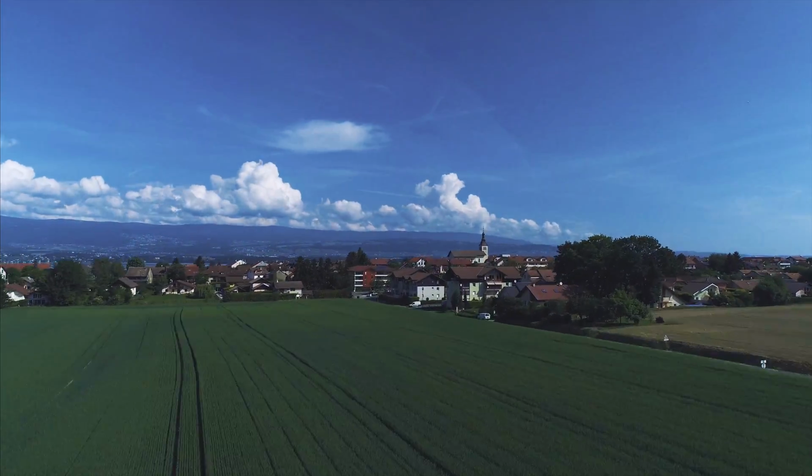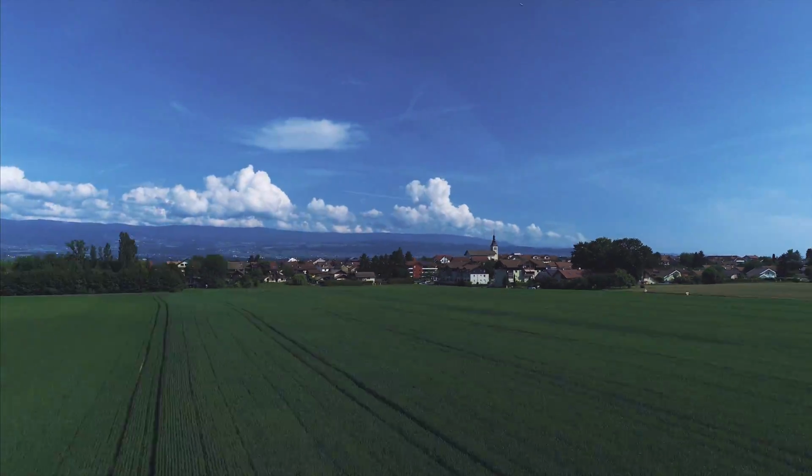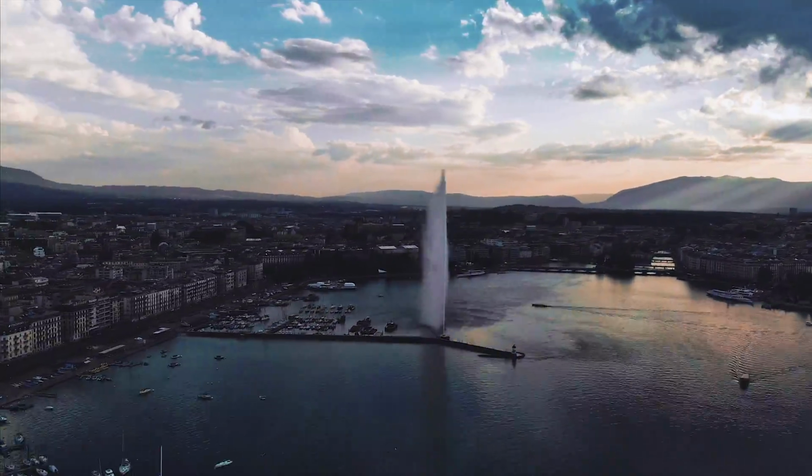As you see, you can do it at different times of the day or different times of the year, and the drone will always follow the same road. That's why you can do this.